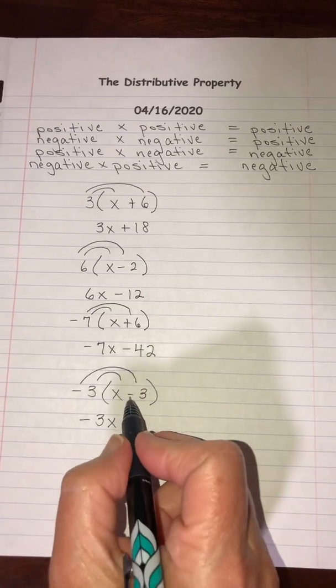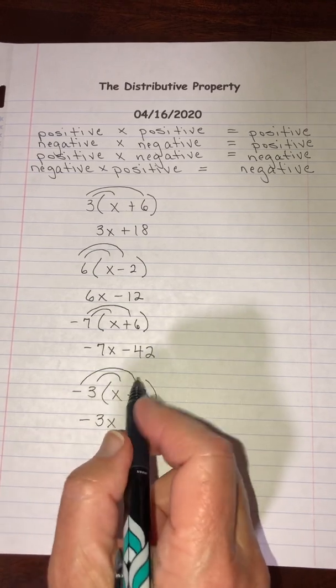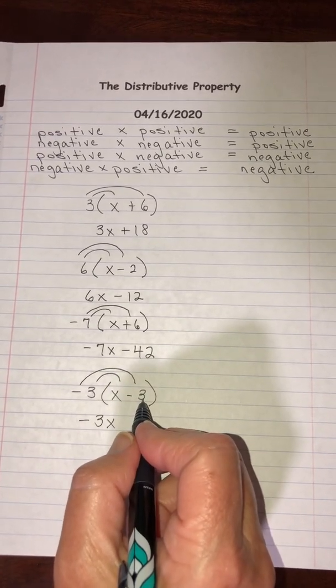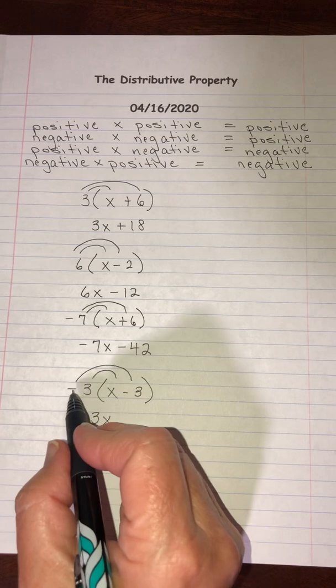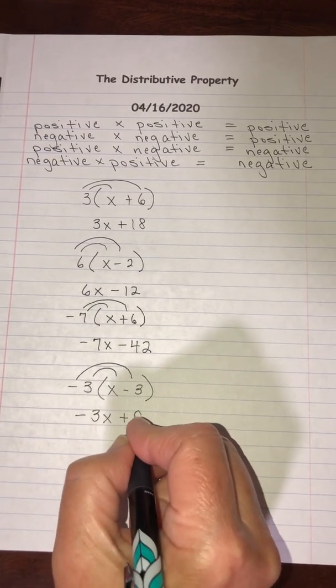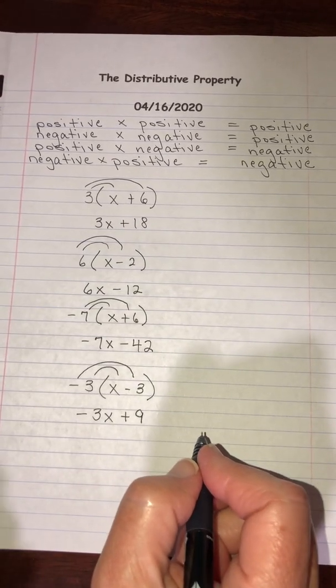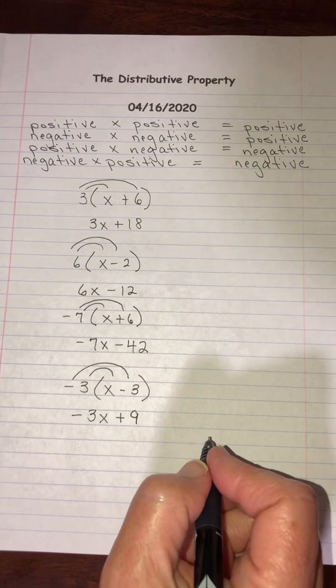Now remember, you have to take the negative. So it's a negative 3 times a negative 3. Now if I go up to my rules, I remember that a negative times a negative is going to be a positive 9. You have to remember the rules. That's the most important thing in getting the correct answers.